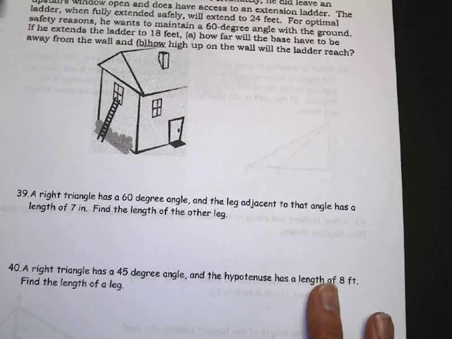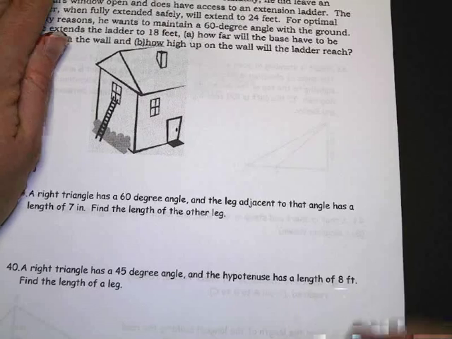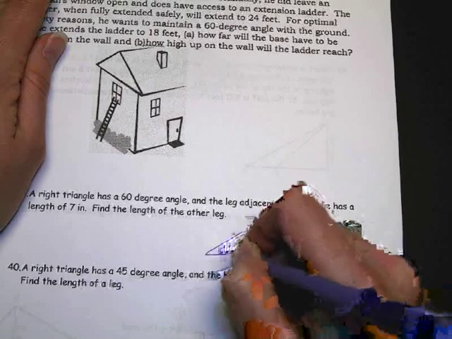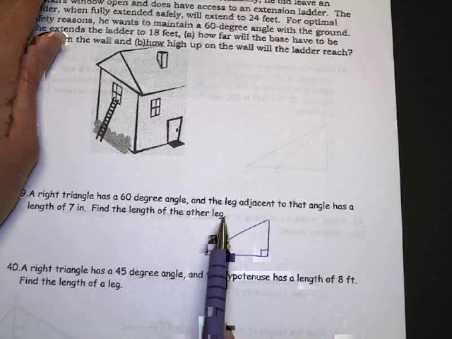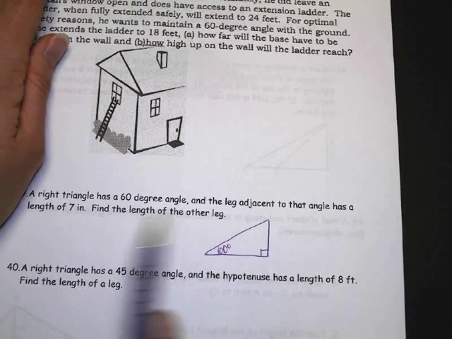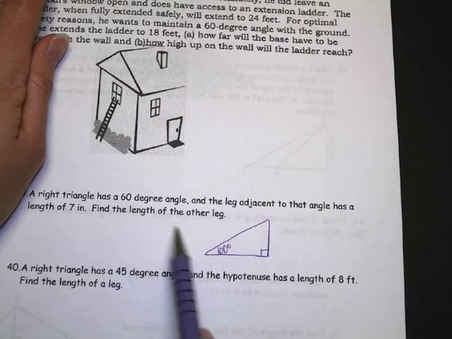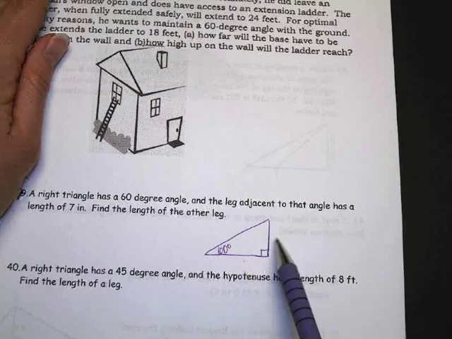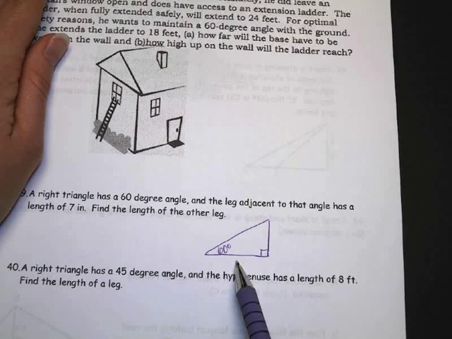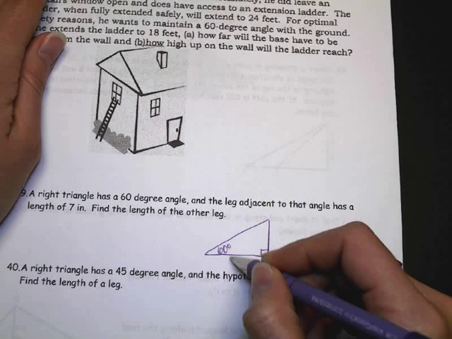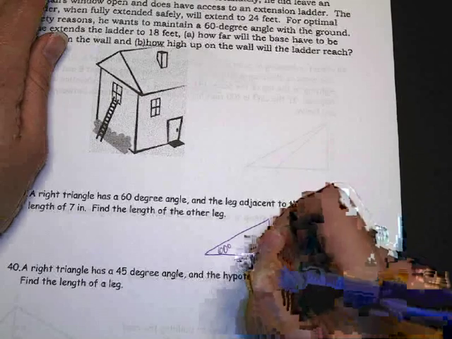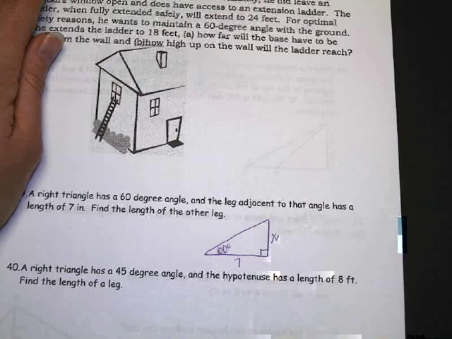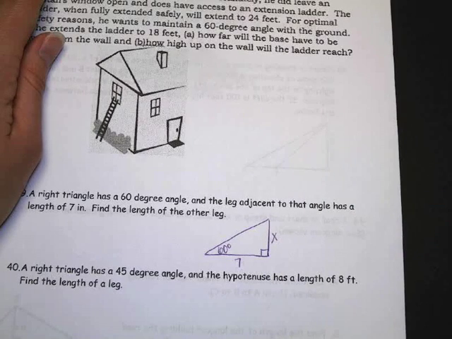It says you have a right triangle. It has a 60-degree angle. So 60-degree angle with a right triangle. The leg adjacent to the angle has a length of 7. Find the length of the other leg. So I know in a right triangle, this side and this side, those are legs. So if it's talking about the leg adjacent to the 60, then that would be this one right here. And it says find the length of the other leg. So you're looking for that guy.